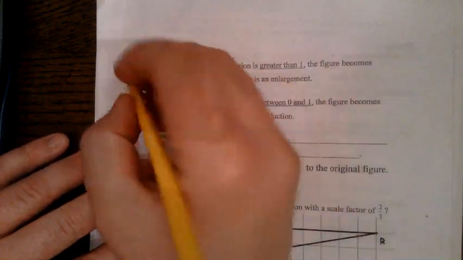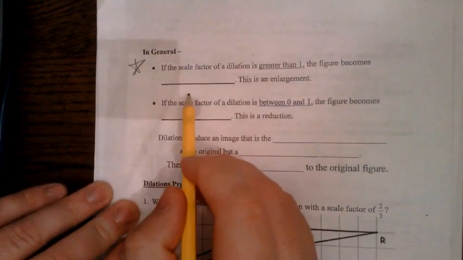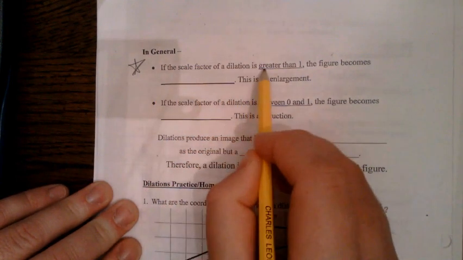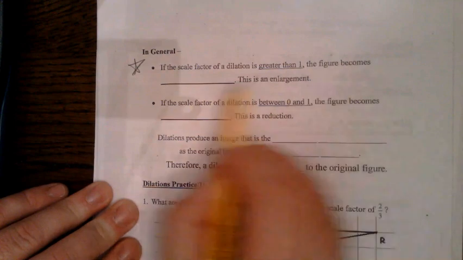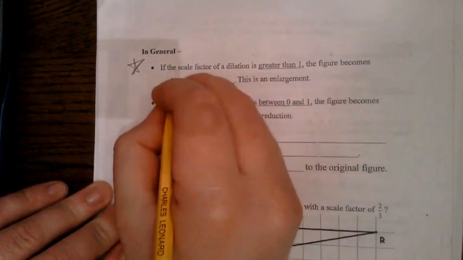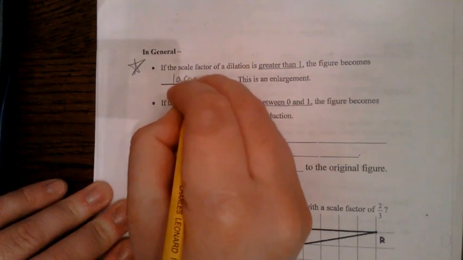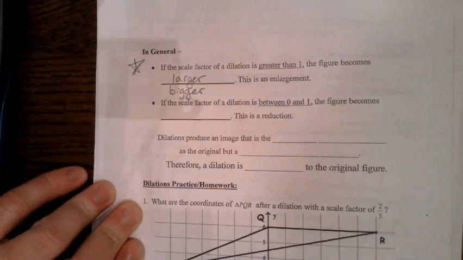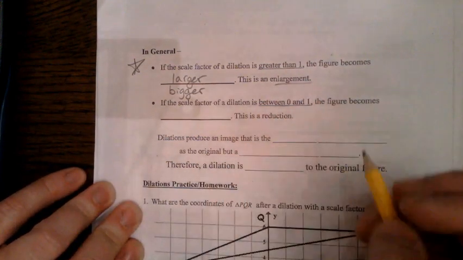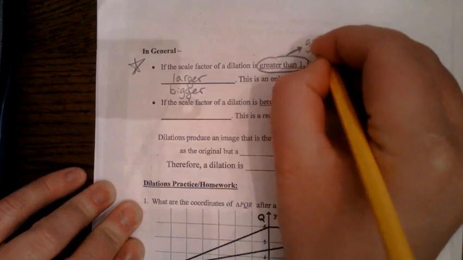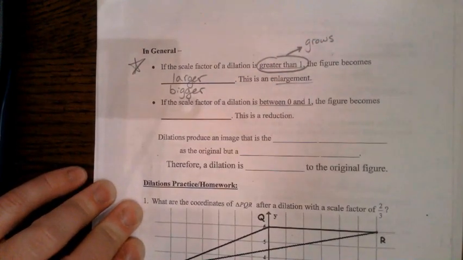There are some rules up here, really important ones to help us. In general, when doing a dilation, if the scale factor of a dilation is greater than 1, the figure becomes larger, bigger, whatever word we want to use there. This is an enlargement. The figure is going to grow. It's going to get bigger. It's going to get larger. Greater than 1 grows the figure.